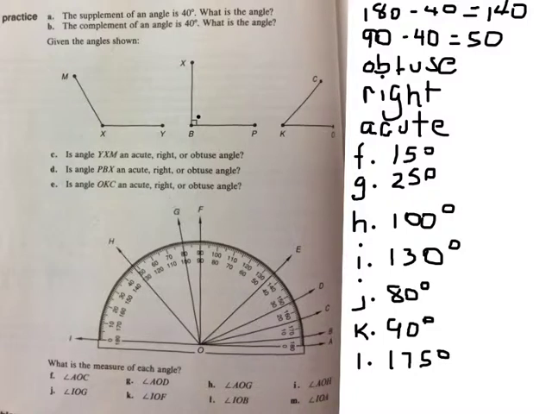Okay. And M says angle IOA, which is a straight line, which is always going to be a 180 degree angle.